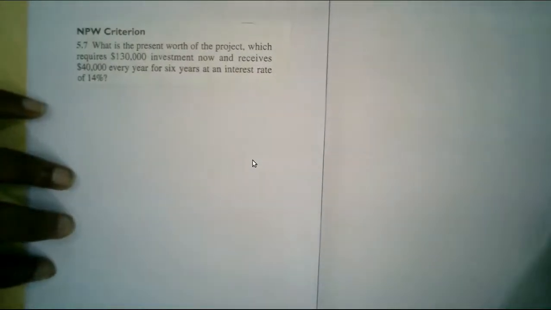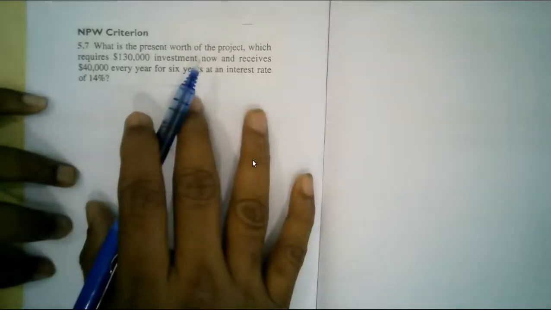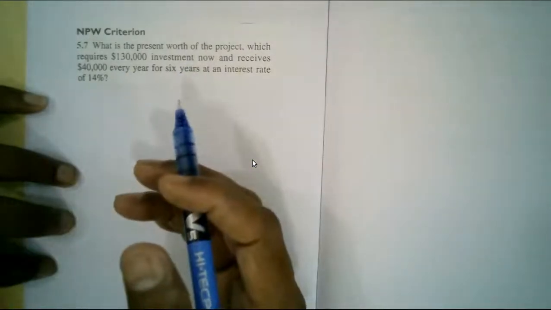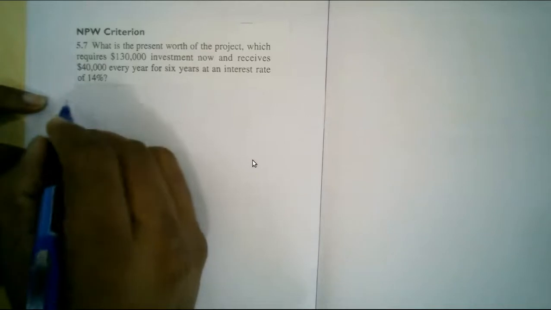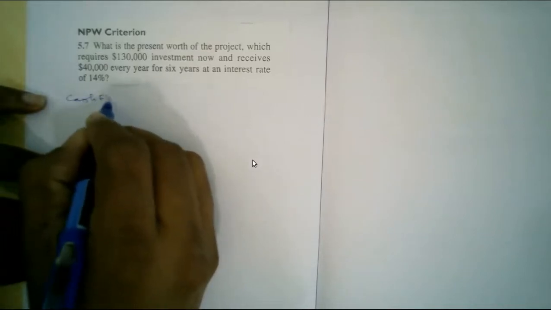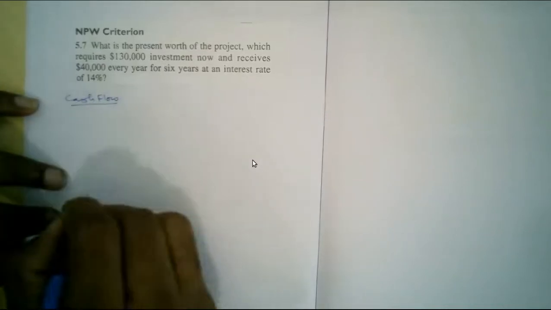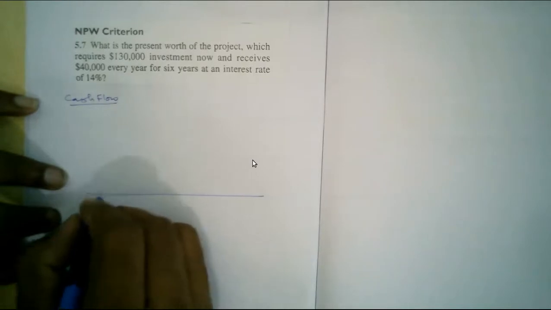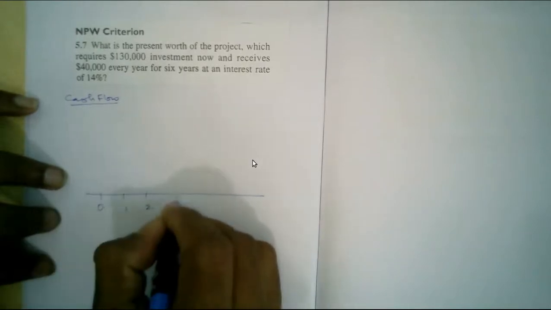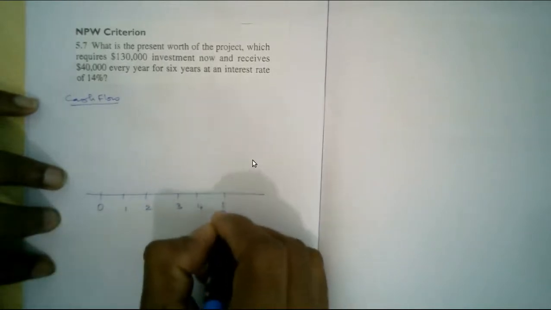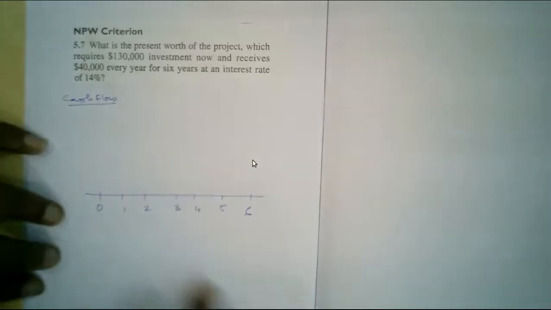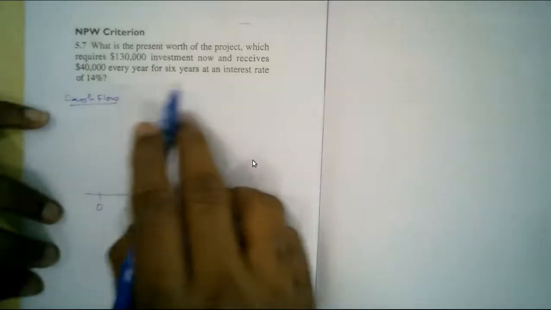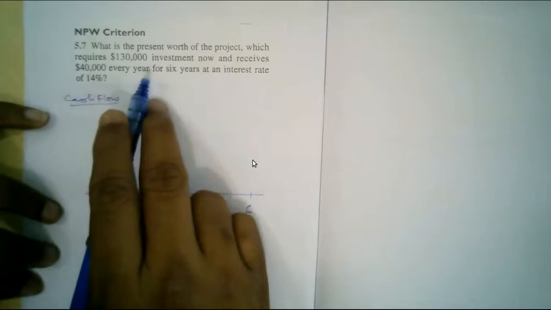So, one is this problem 5.7. Okay, so what is the present worth of the project like this? Okay, so for this there are different ways to solve it. So let's just visualize this. So first I'll go for a cash flow diagram. Okay, so I have 0, 1, 2, 3, 4, 5, and 6. Okay, so I have a 6-year present worth of the project, which requires $130,000.